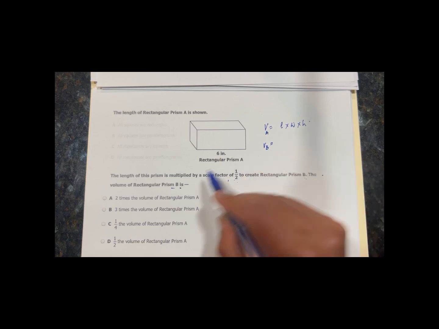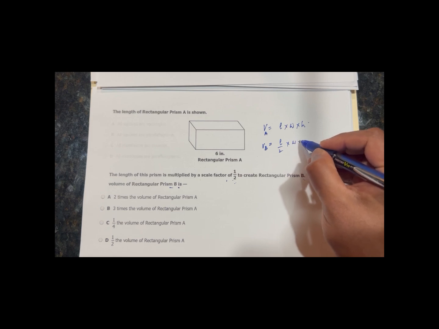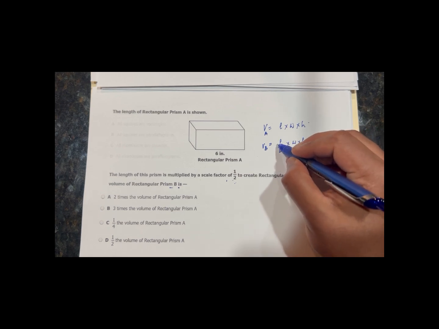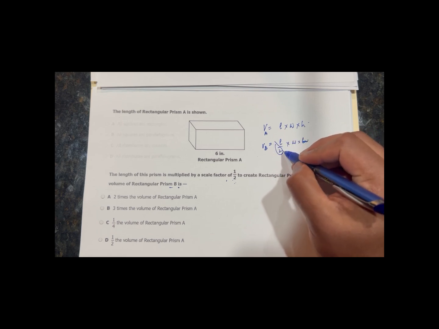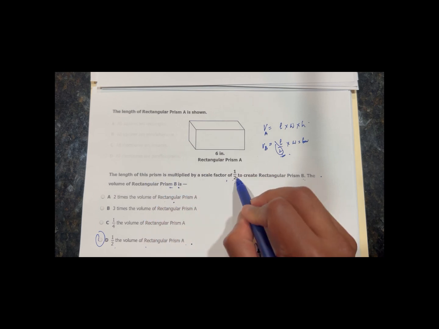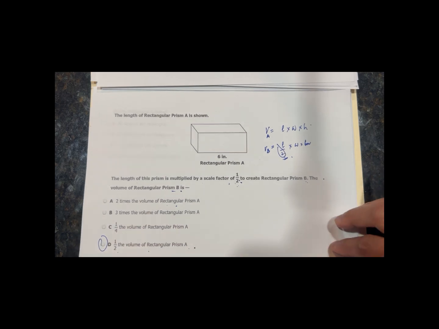Volume B would be L by 2, which is half, times the same width and the same height, because that hasn't changed. So obviously the volume has gone down by half. It's a simple factor of half. So let's see. Half the volume of rectangular prism A. That's right. It's not twice because my length is decreasing. If your length is decreasing, obviously your volume has got to decrease. So always double check. These are tricky questions sometimes, but pretty straightforward if you understand the concepts.